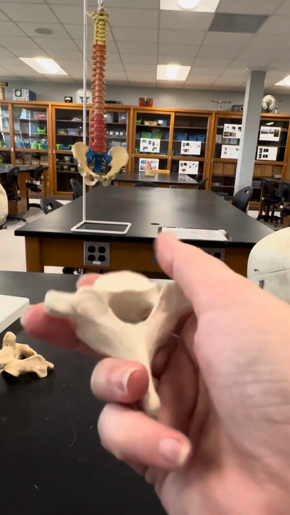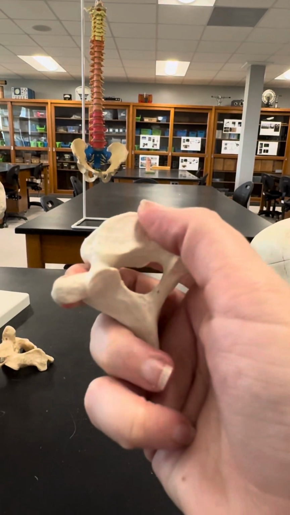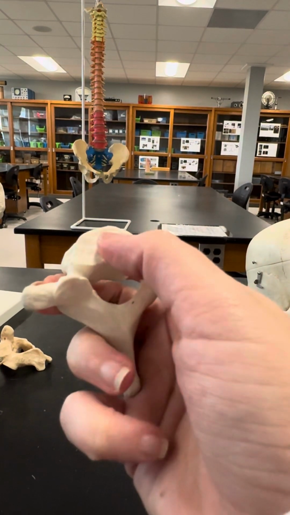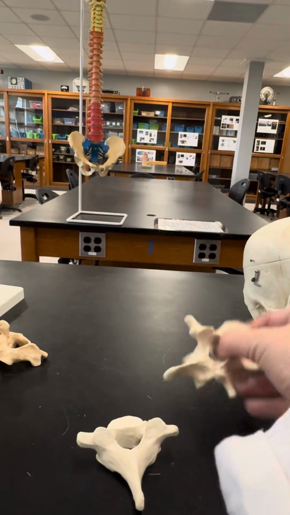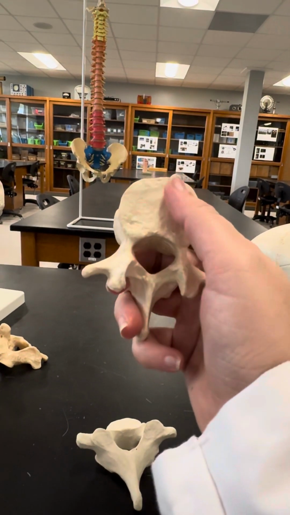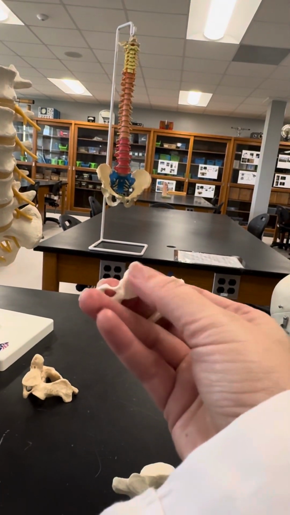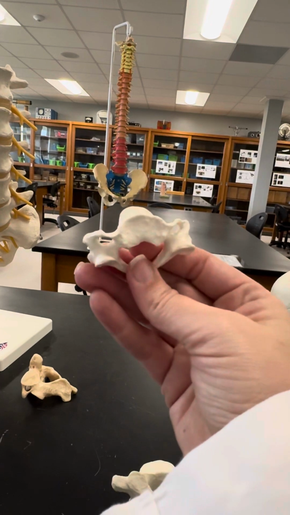Okay, so we see that this vertebra has a vertebral body here. So it's this kind of bigger flat part. We see a vertebral body here. And we see a vertebral body here. That one's much smaller.